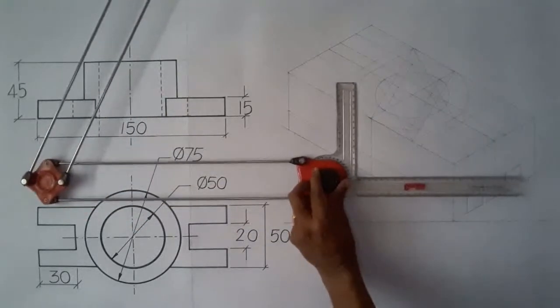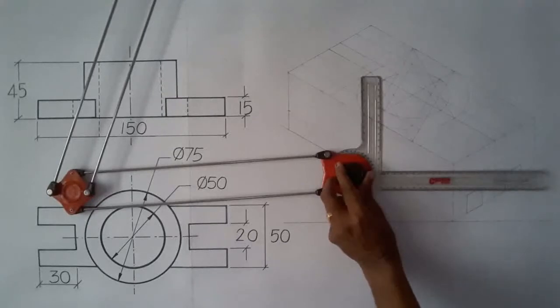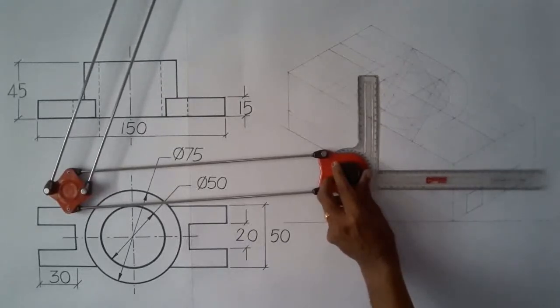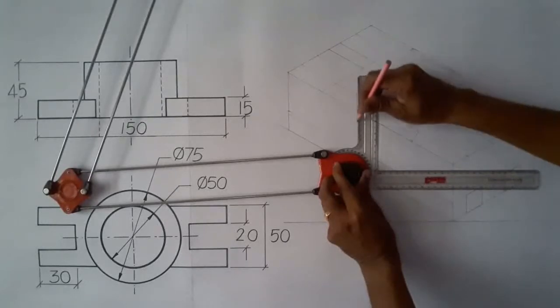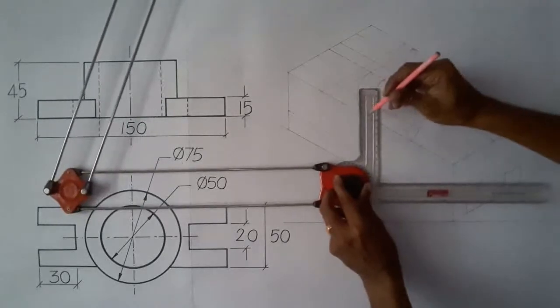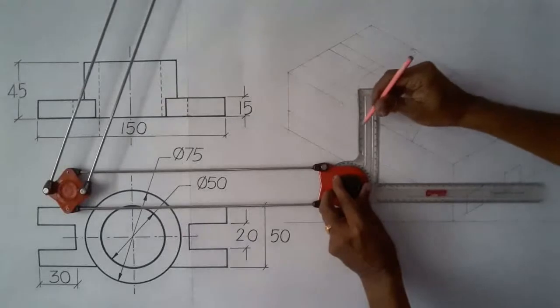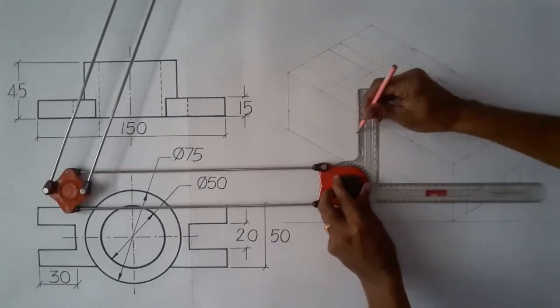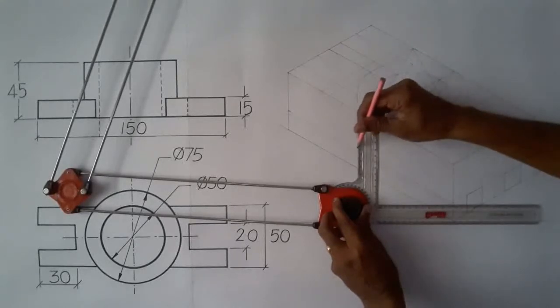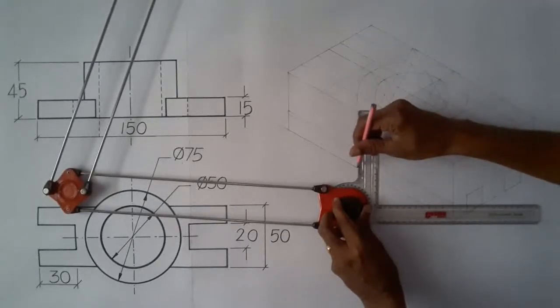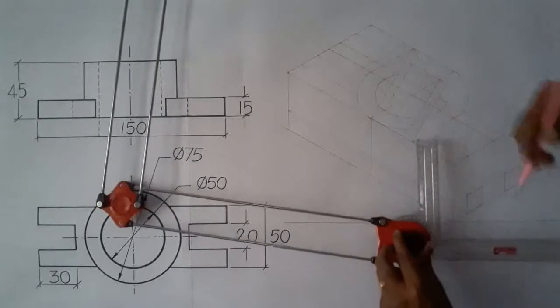Similarly, coming here, if you draw a vertical line, then it would mark the boundary of the cylindrical portion. So you could continue like this.